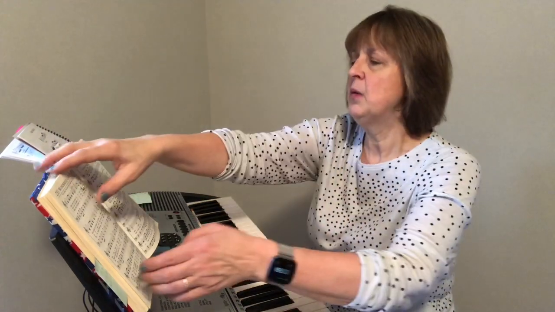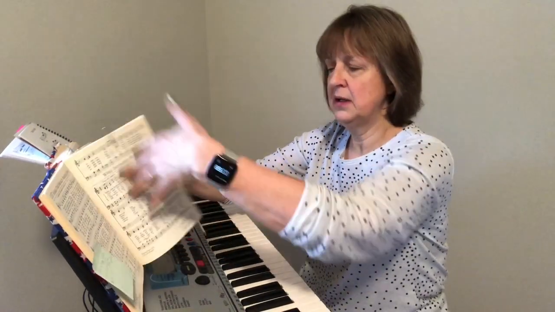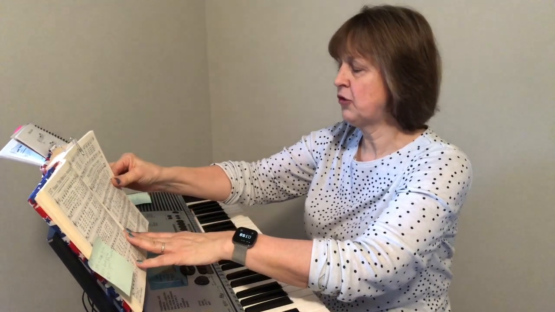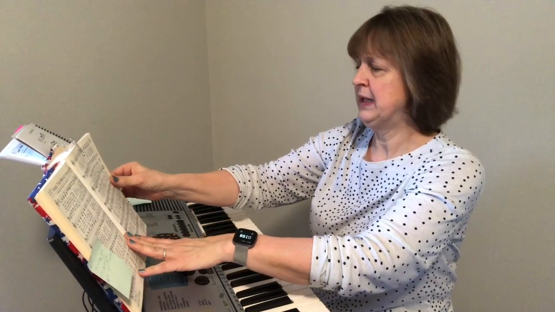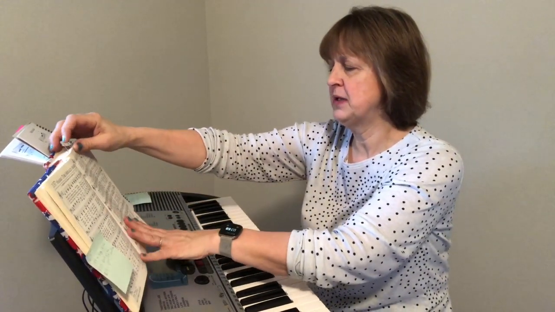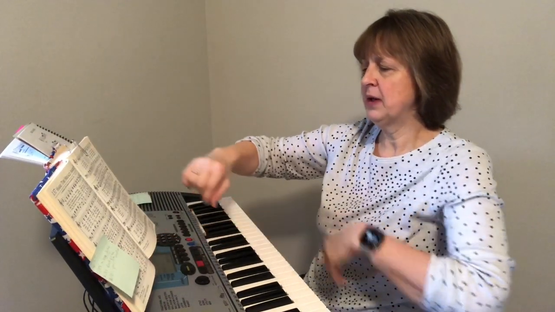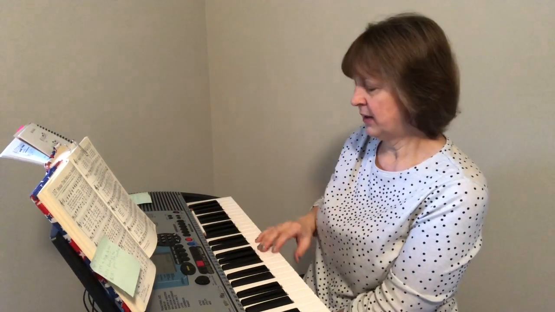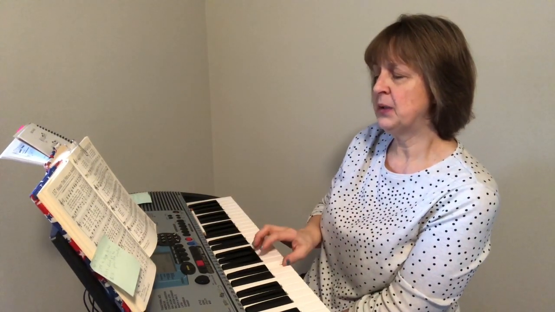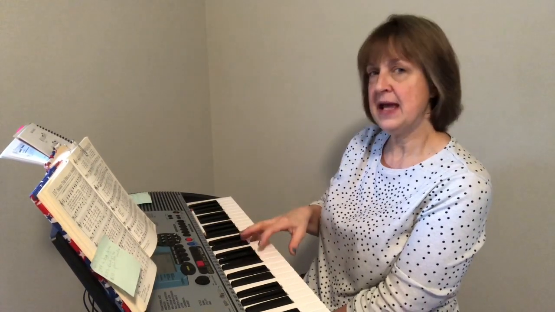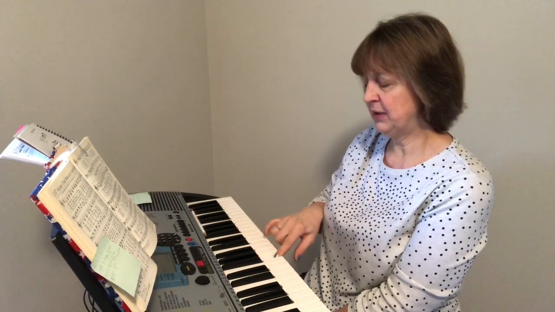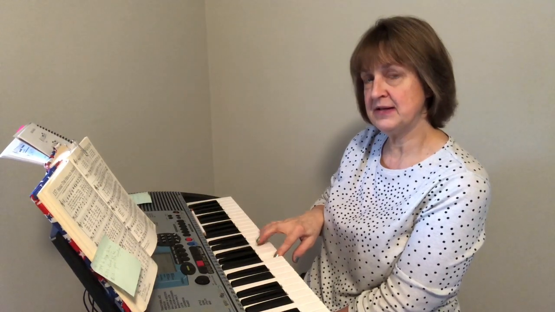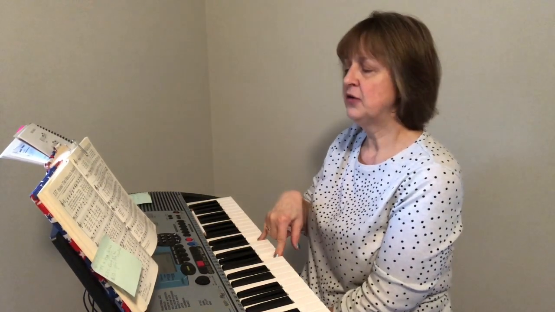All right, one more example over here in a Christmas song. We have, "While shepherds watch their flocks by night, all seated on the ground, the angel of the Lord came down, and glory shone around," and that's a fifth right there. "Glory shone around," and there's your fifth. I play the G, skip the A, skip the B, skip the C, and play the D. That's a fifth.